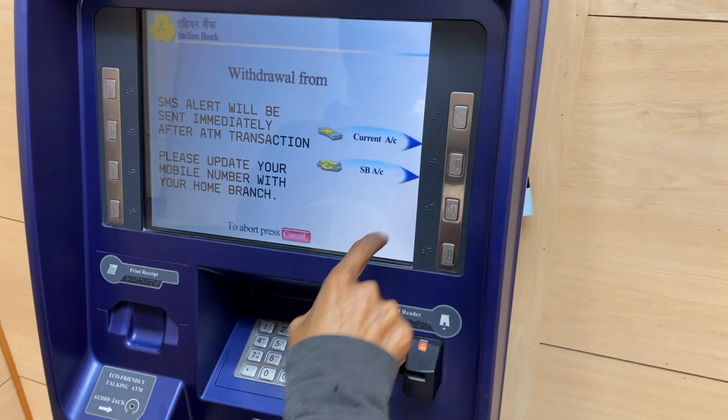So write your ATM password here, and select the amount, friends, how much you want to withdraw. I select 5,000. So I write here 5,000 and click yes.